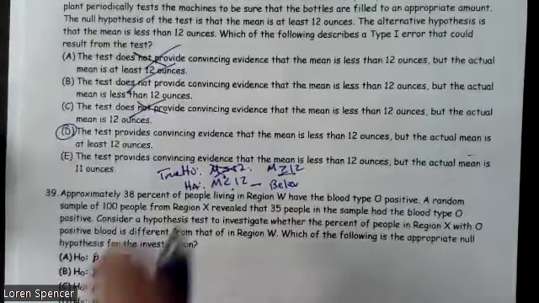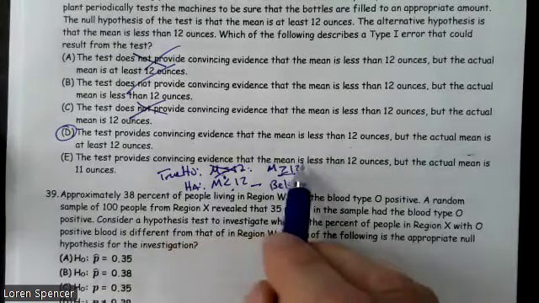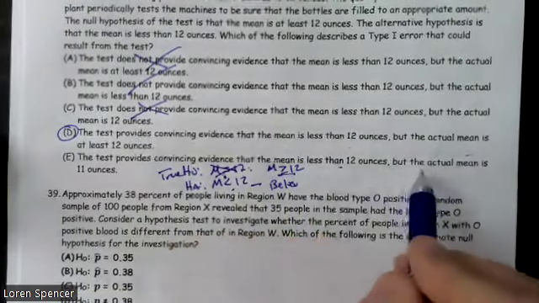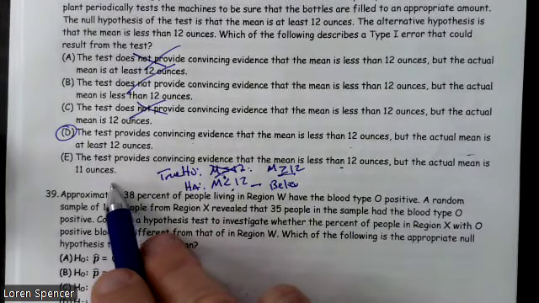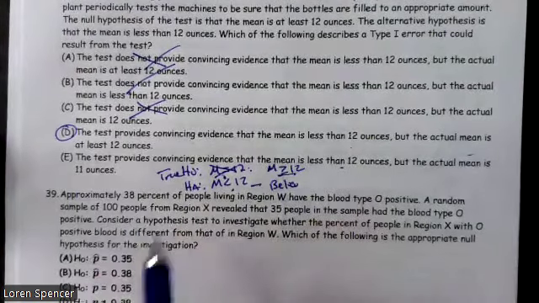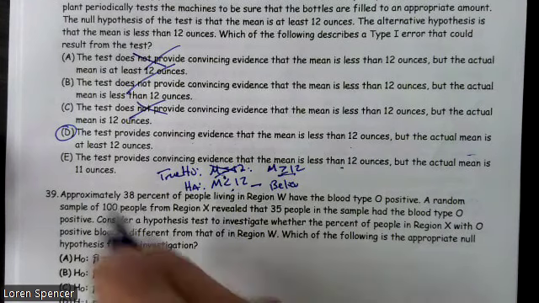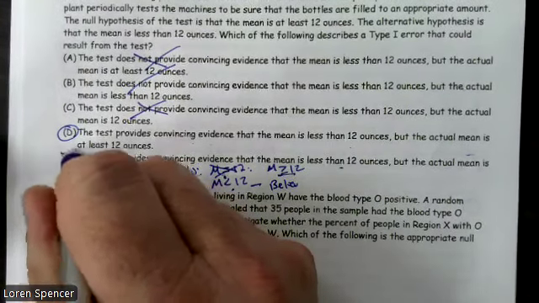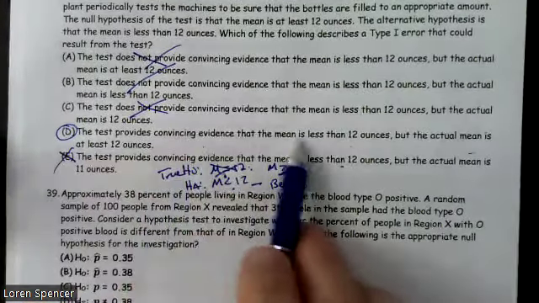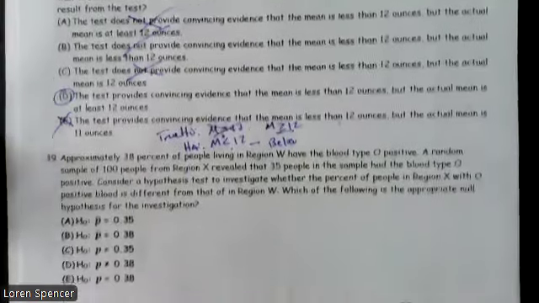When we look at E, the test provides convincing evidence the mean is less than 12 ounces and the actual mean is 11 ounces. Well, guess what? 11 is less than 12. You should be rejecting. That's not an error. All right. The error is rejecting when it wasn't.